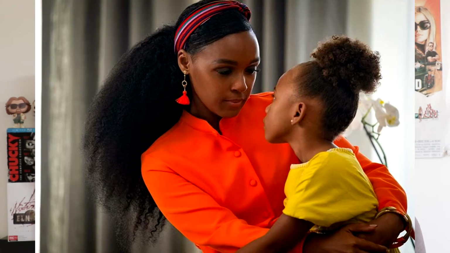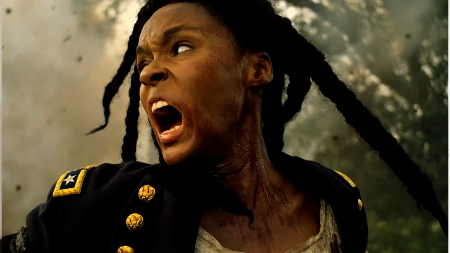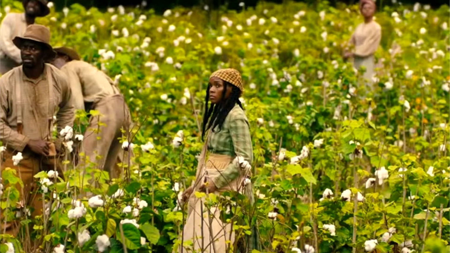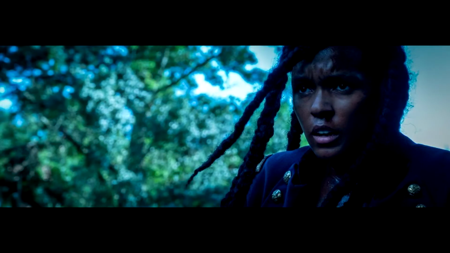But the real standout here and the star is Janelle Monáe. She's just fantastic to watch. There's a strength to her, there's a power to her. She's a very powerful and no-nonsense kind of character, fighting for what's right. You don't quite know who she is to begin with, but you feel a connection with her because of the things that she's been through and the fact she's trying to escape.